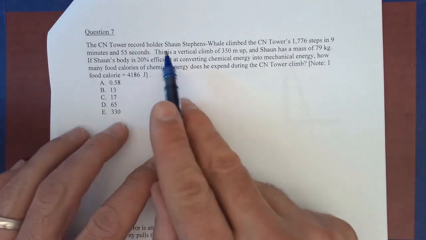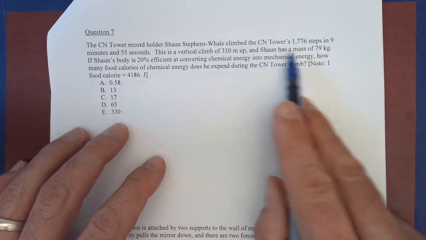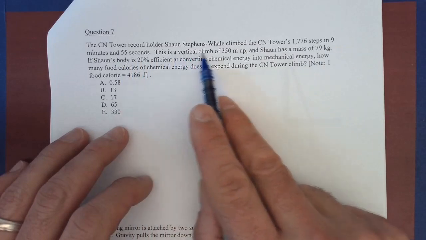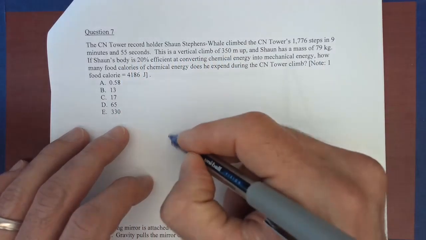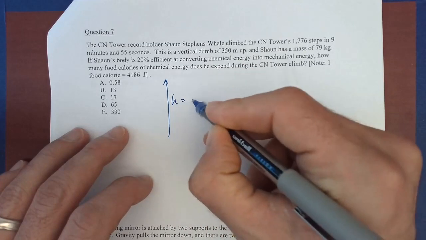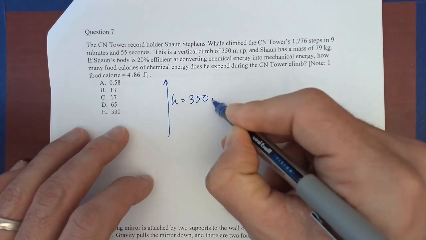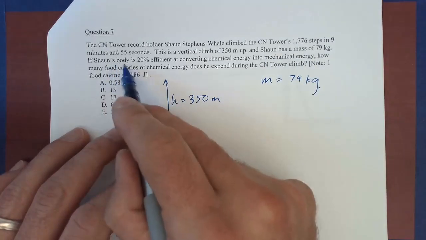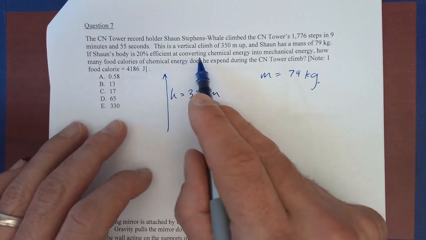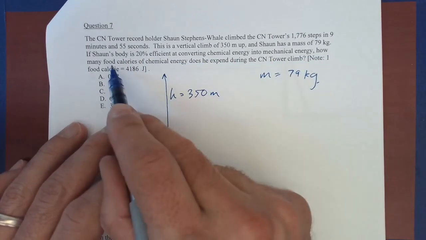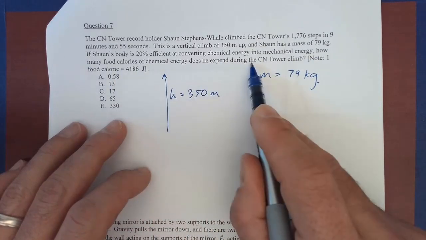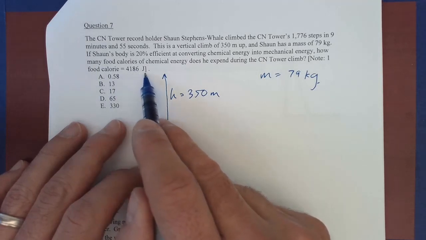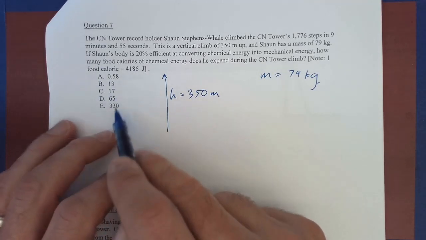CN Tower record holder Sean Stevens Whale climbed the CN Tower's 1,776 steps in 9 minutes and 55 seconds. This is a vertical climb of 350 meters up. So H is 350 meters. And Sean has a mass of 79 kilograms. If Sean's body is 20% efficient at converting chemical energy into mechanical energy, how many food calories of chemical energy does he expend during the CN Tower climb? Note, 1 food calorie equals 4,186 joules. And there's the number of food calories.